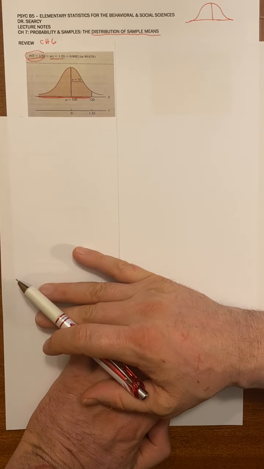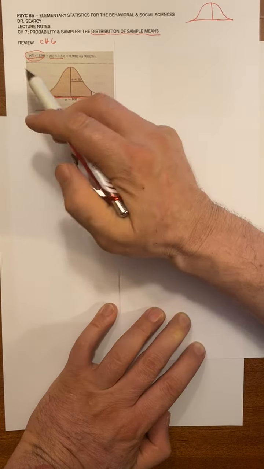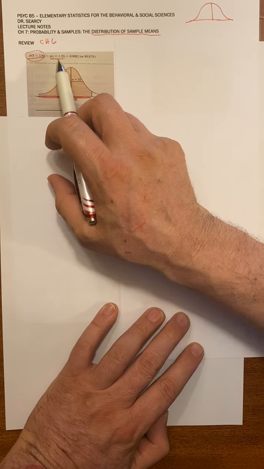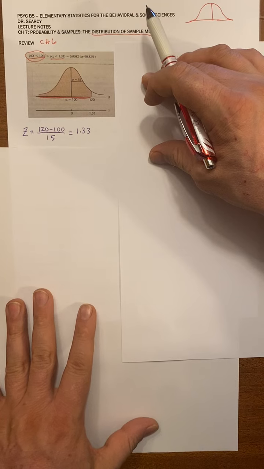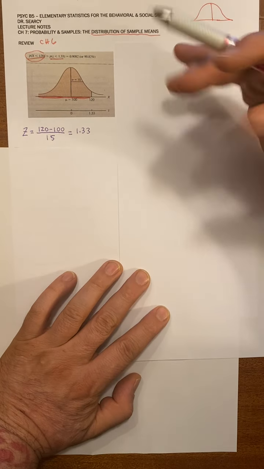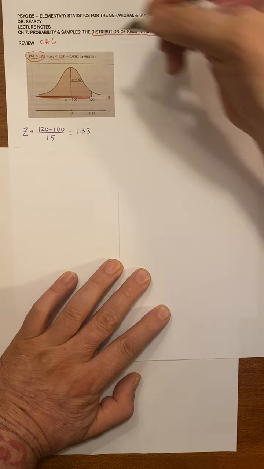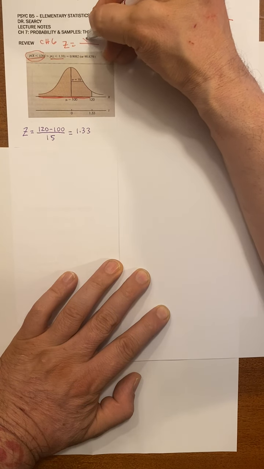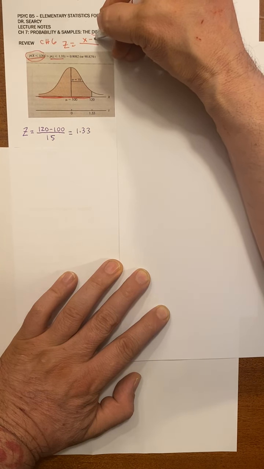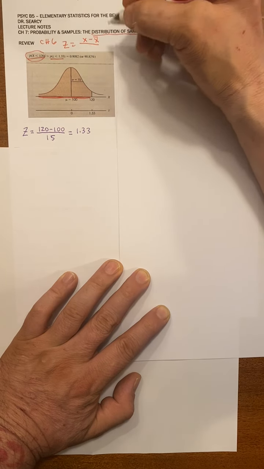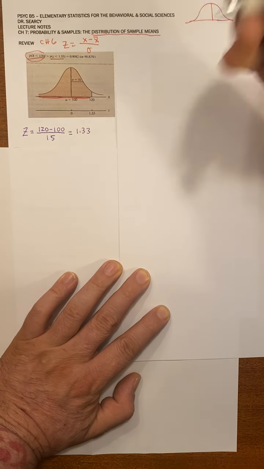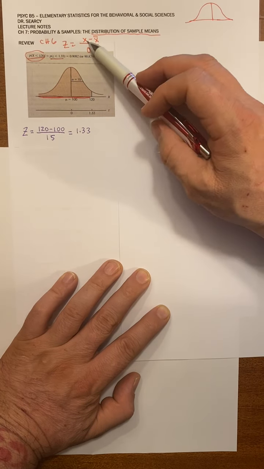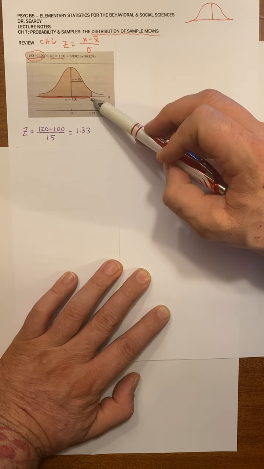Okay, so as I was saying, you take that x value and you transform it into a z value. I've done that here. You remember that the z formula is basically z equals some x value minus the mean of the group that it came from, over the standard deviation, right? That's exactly what we have here. This x value is the 120 that we're talking about.